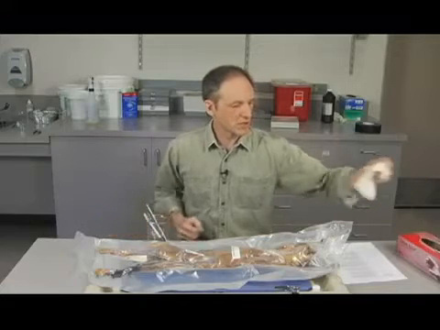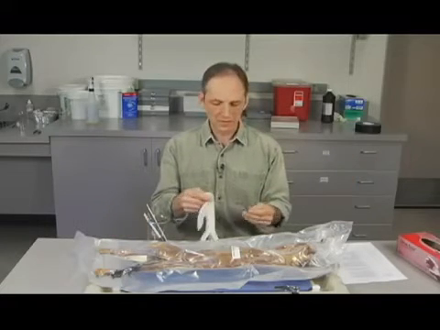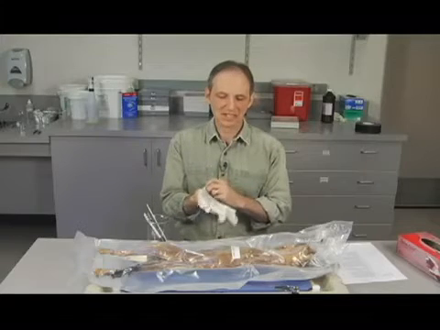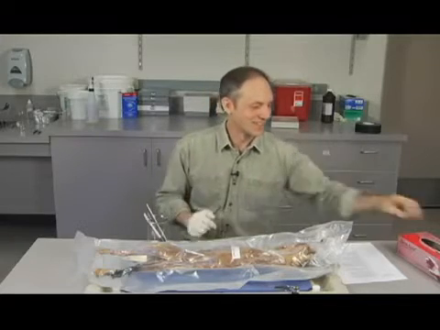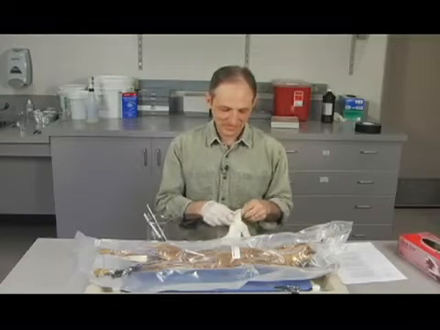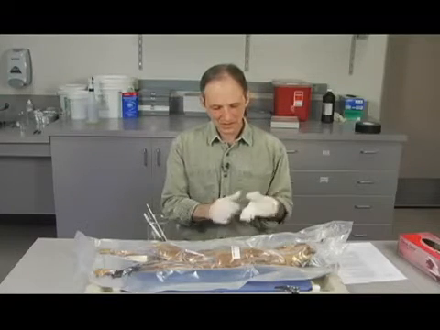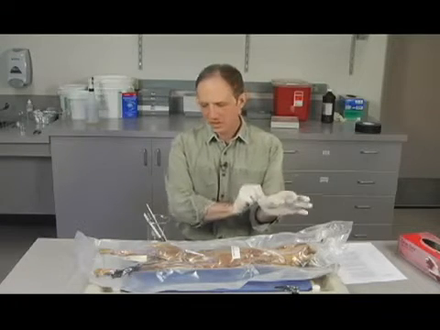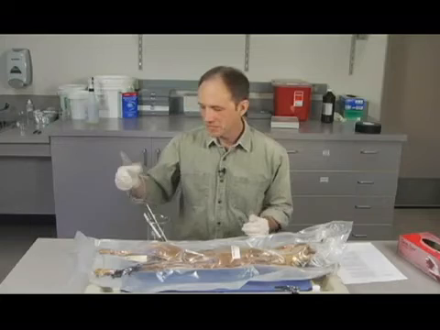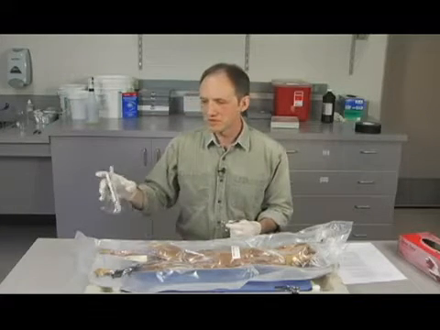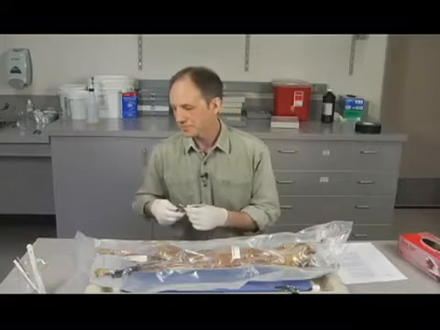So I use just the regular latex gloves. Hopefully this will fit me. Should be size 9, large. And put on another one. Let's see here. There we go. Okay, and I'm going to use the scissors. The rest of the implements for now, just move them out of the way.